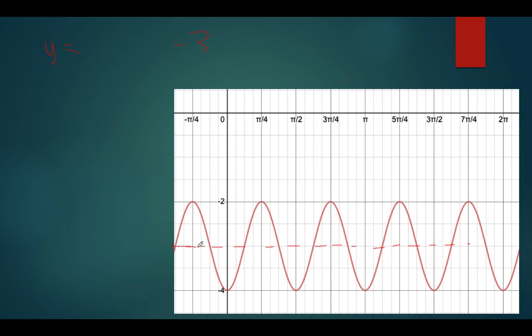Well, that means our amplitude would be 1. So 1 cosine. Now again, you start at a trough, not a crest. So you could just throw a negative here, because that would flip all the crests and troughs. So that would put our starting point right there.